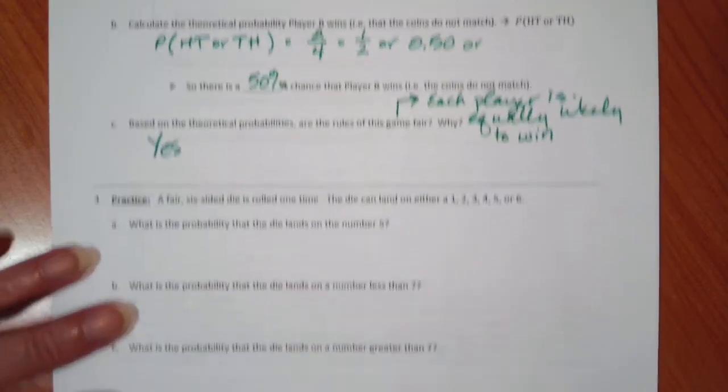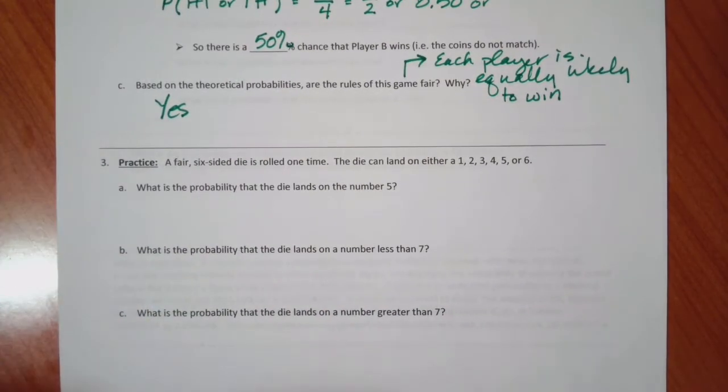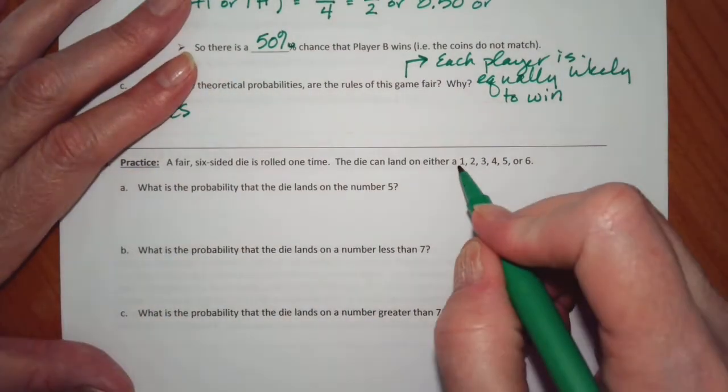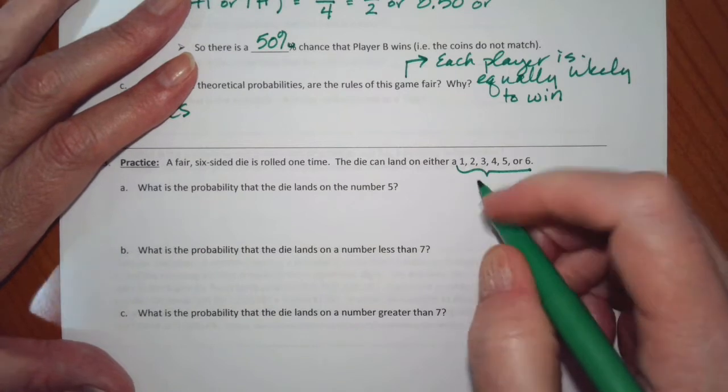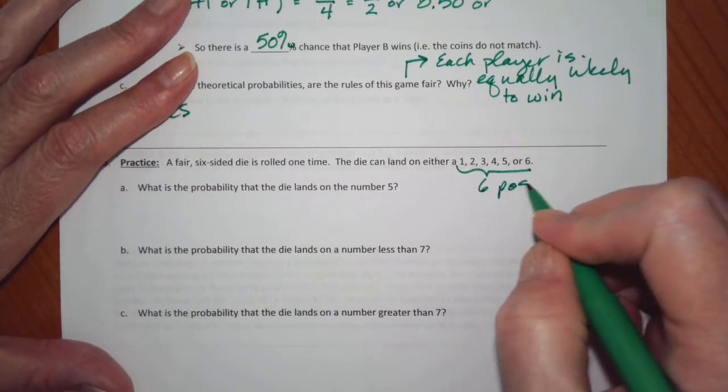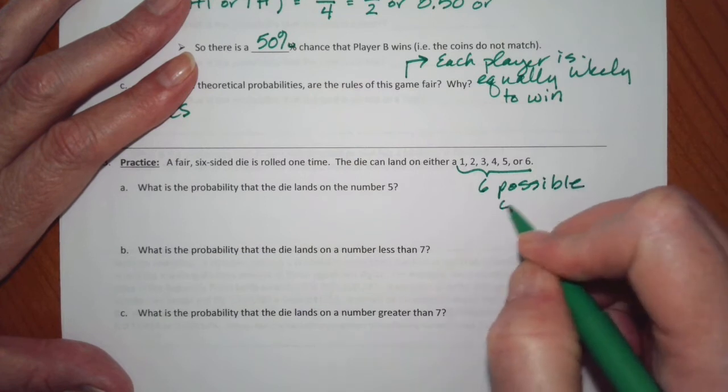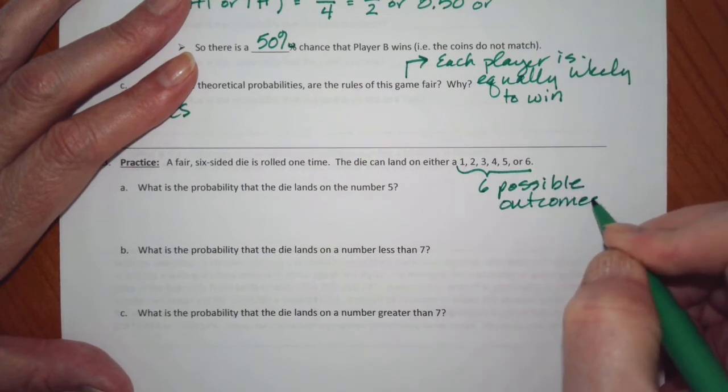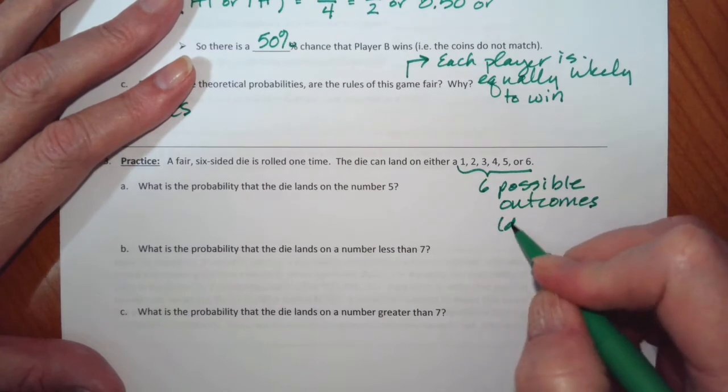Let's look at when there are more possible outcomes, and we're going to build up to more complex problems. A fair 6-sided die is rolled 1 time. It's fair, that means each side is equally likely to land. Again, it's not weighted or anything. The die can land on either a 1, 2, 3, 4, 5, or 6. So this tells me there are 6 possible outcomes, so we know that's going to be our denominator.